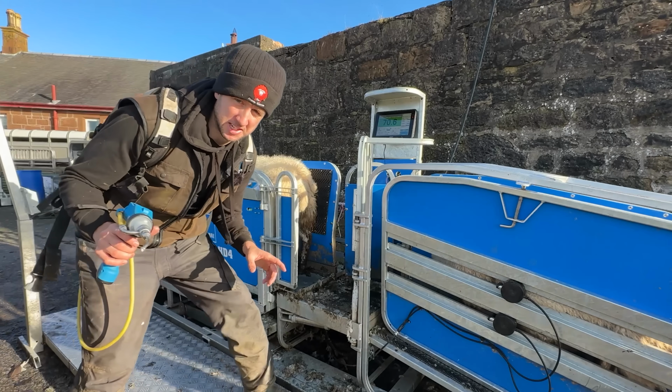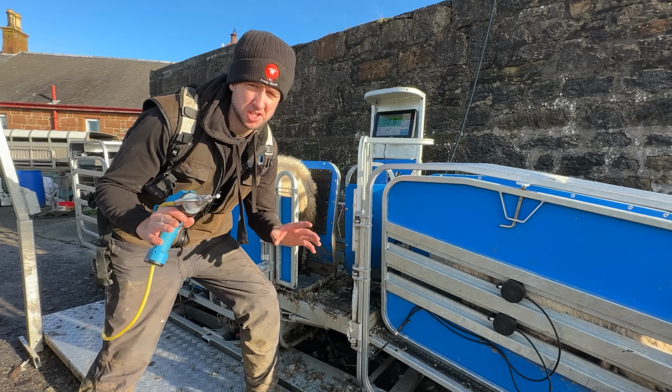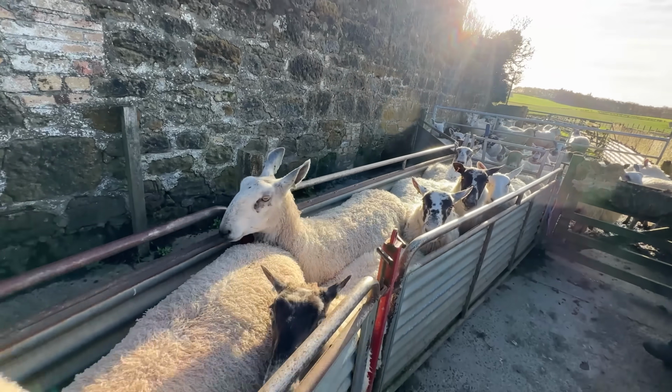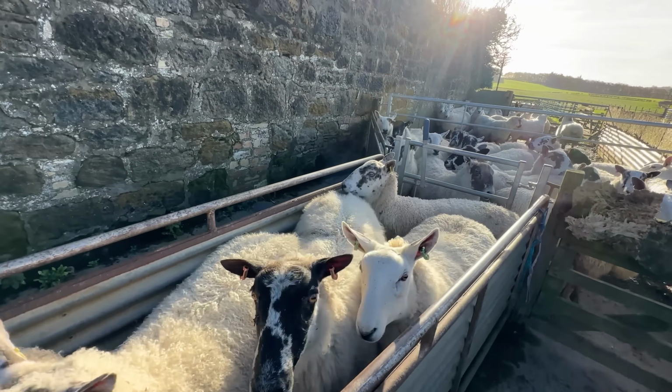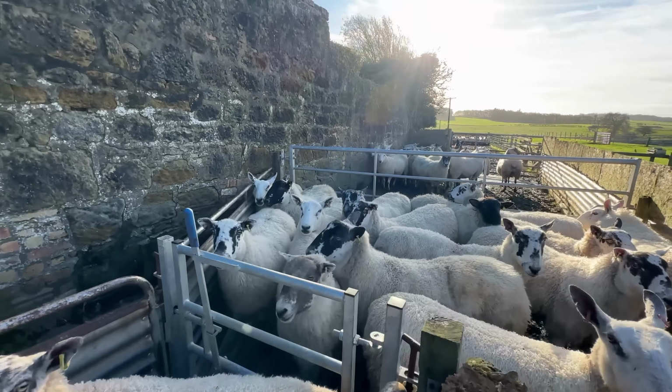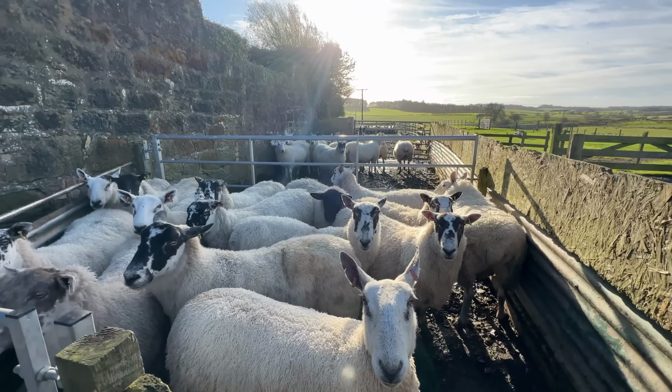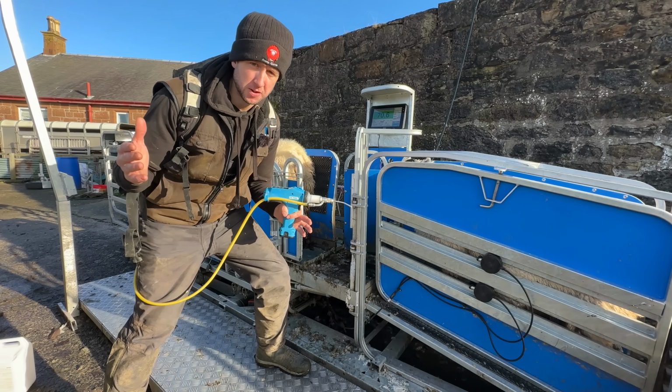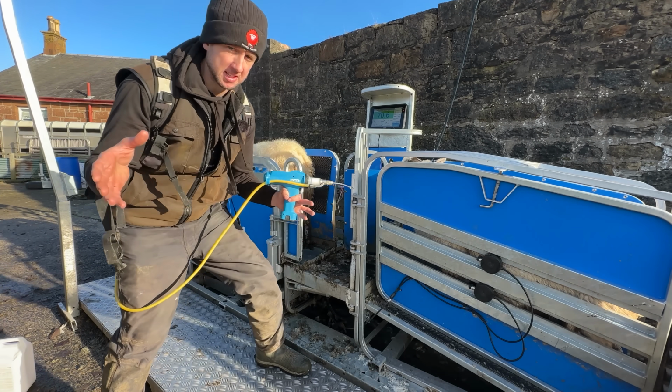Okay, so first thing I'm going to say straight away, guys, is the change in the condition of these sheep is absolutely incredible from what they were. They went on to such a good flush. We did this and the average weight was 59 kilos for the mules, so it'll be interesting to see what the weight is here today.